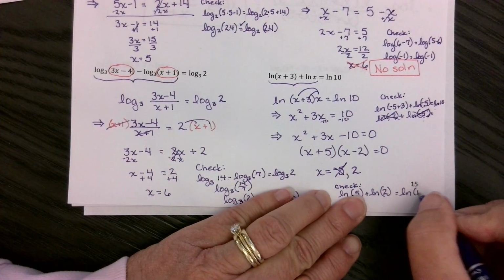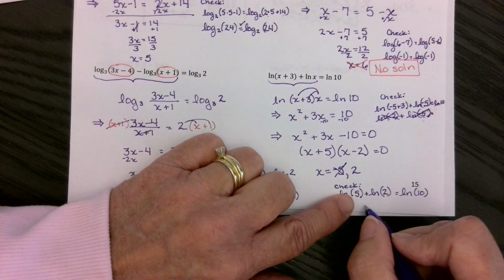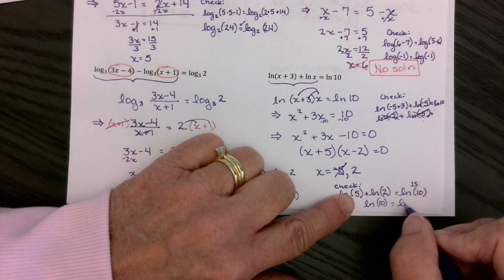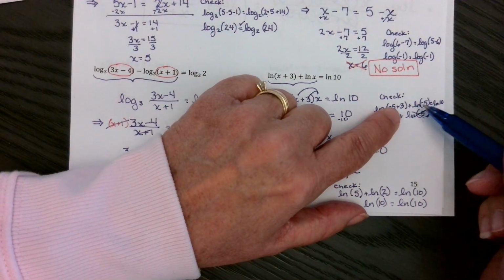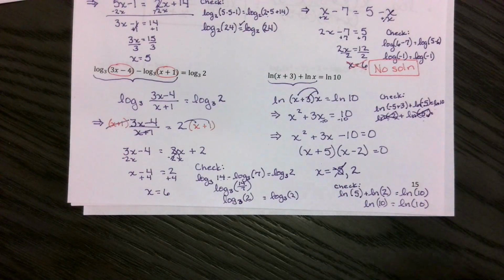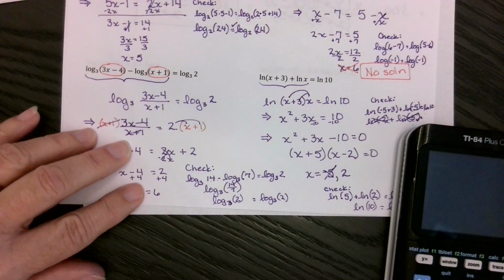And I know with addition goes multiplication, so I am going to get the natural log of 10 on this side equals the natural log of 10 on this side. Now the same thing I'd get up here, but I can't do this part in order to do the multiplication part. But you can even check these, all right?